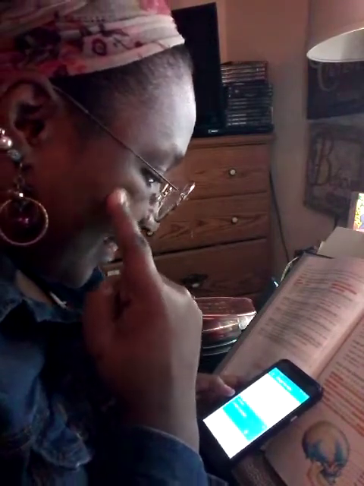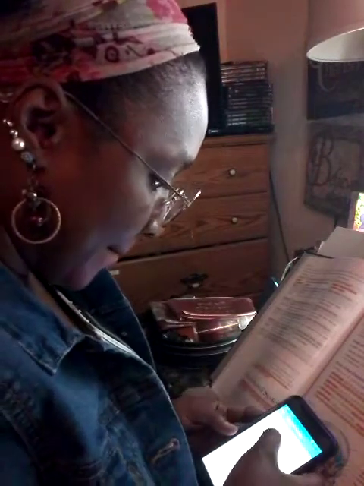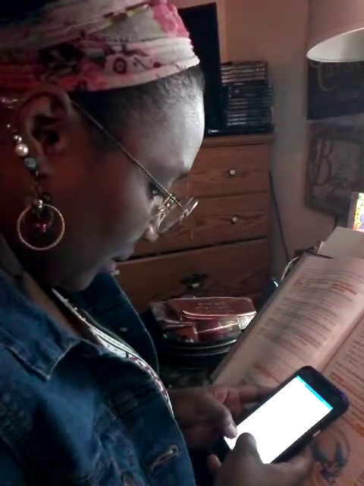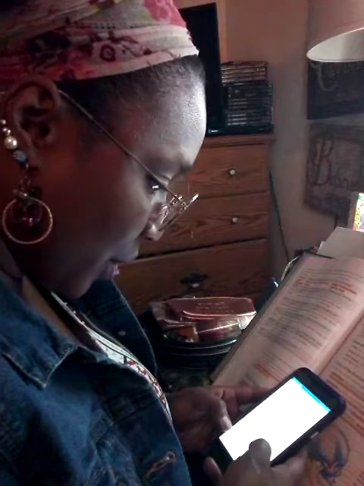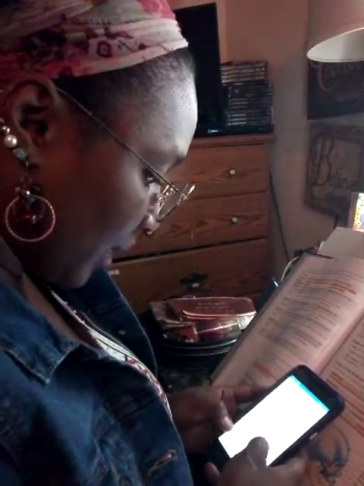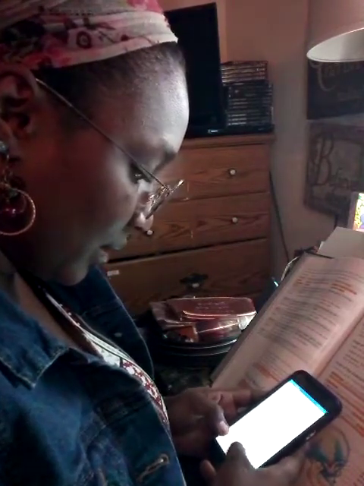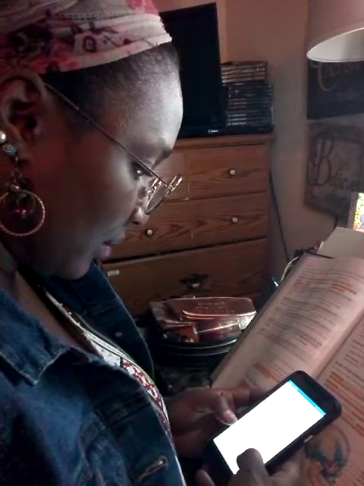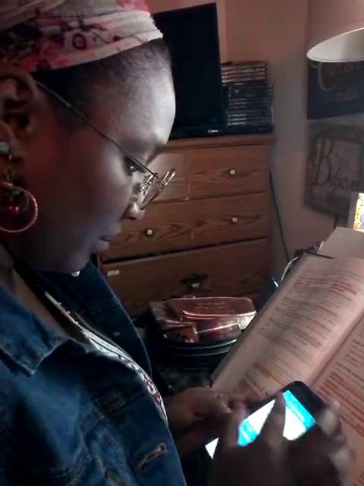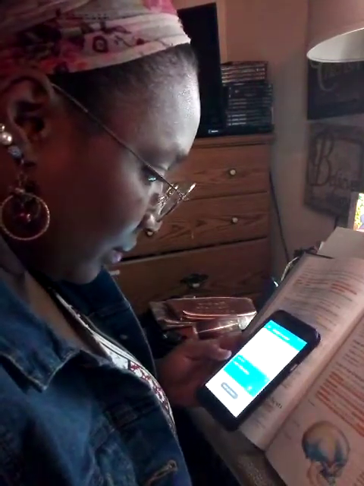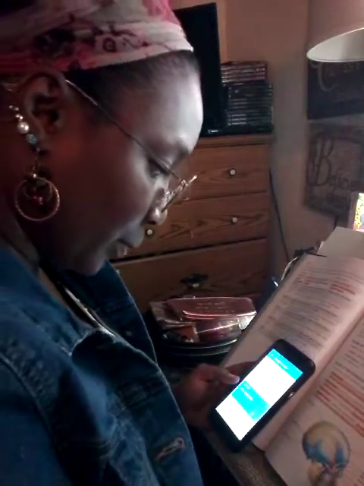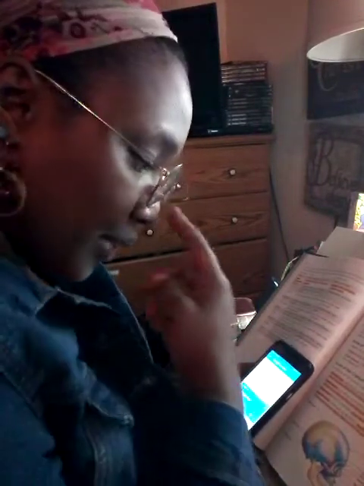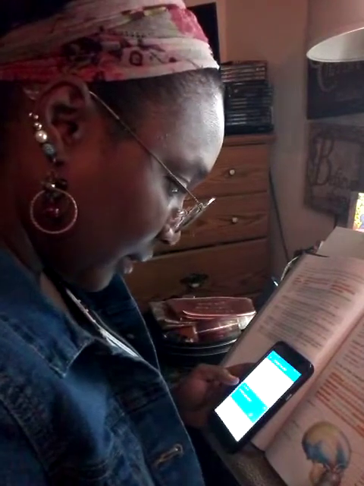This one right here. Zygomatic bone. Nasal bone, I know. That's an easy one.